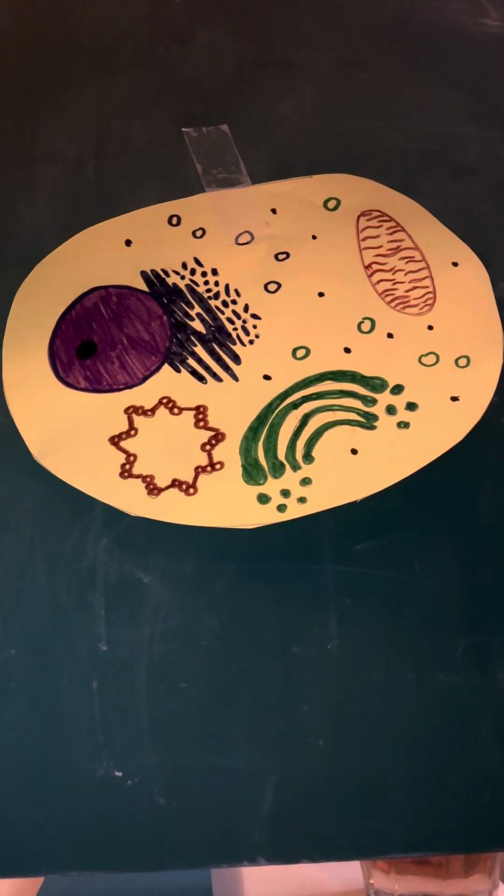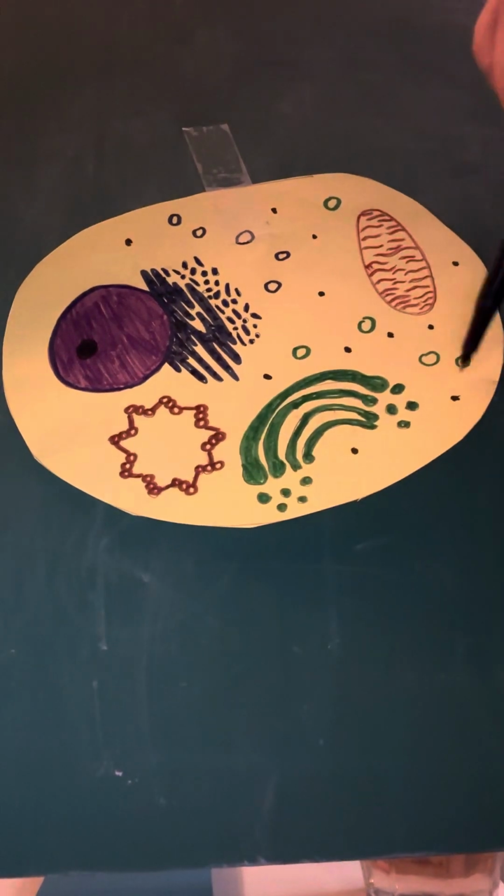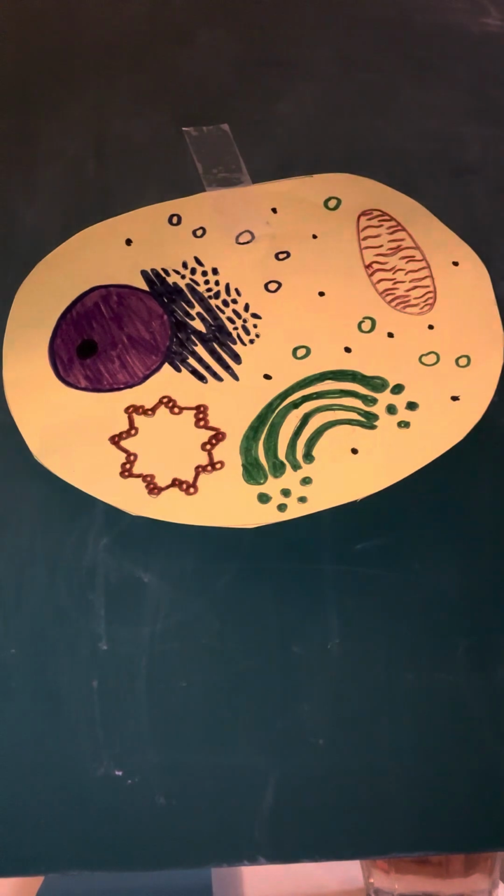When talking about the ER, I mentioned something called ribosomes. That's these little black dots scattered all around the cell. The ribosomes are found both connected to the rough ER and free-floating in the cytoplasm, which is the liquid inside the cell that all of the organelles are suspended in. The function of ribosomes is to read genetic material and to make peptides and proteins from amino acids.